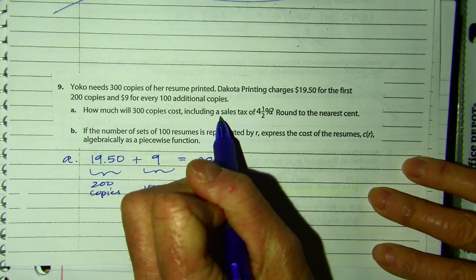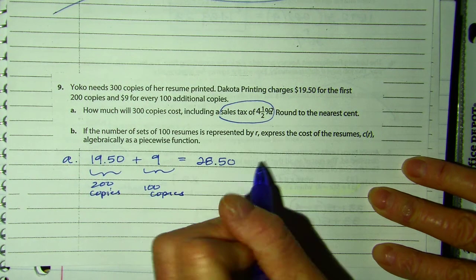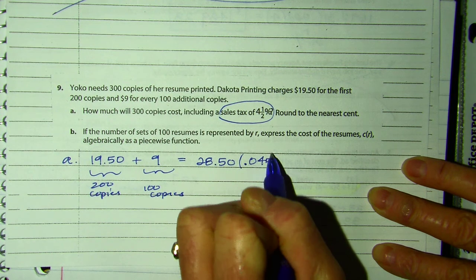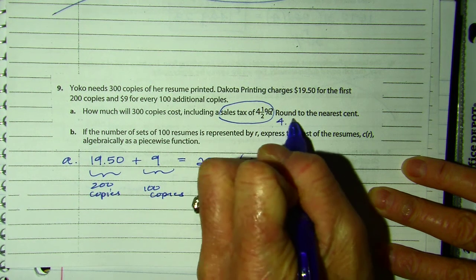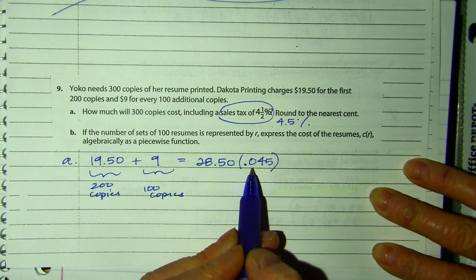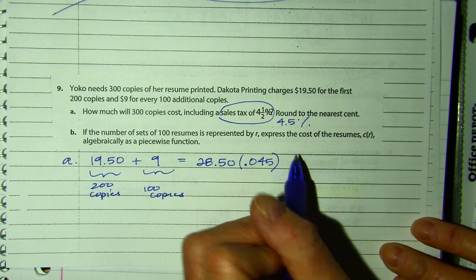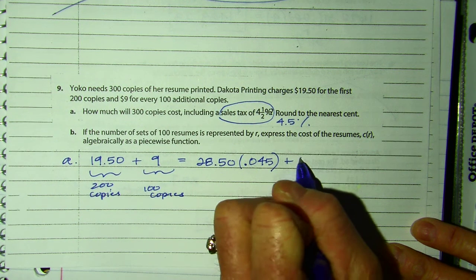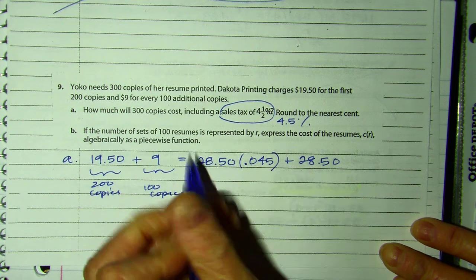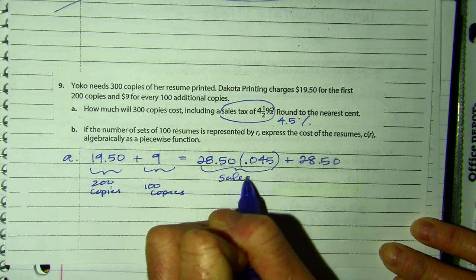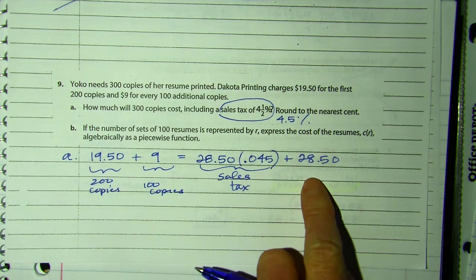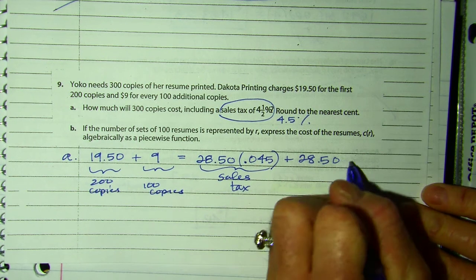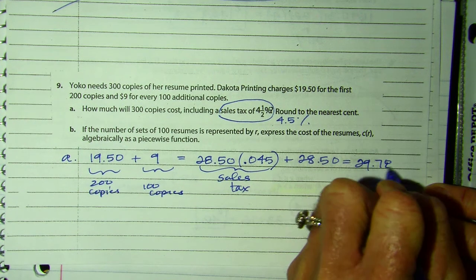Now, she has to pay sales tax of 4.5%. So 4.5%, I'm going to multiply this cost by 0.045, right? Because 4.5 is 4.5%. So to make it a decimal would be here. So I have $28.50 times that, and I have to add that to the original cost. So this is to calculate sales tax. And then I will add that to the total. So you multiply this in your calculator, plus this, I got a total of $29.78.